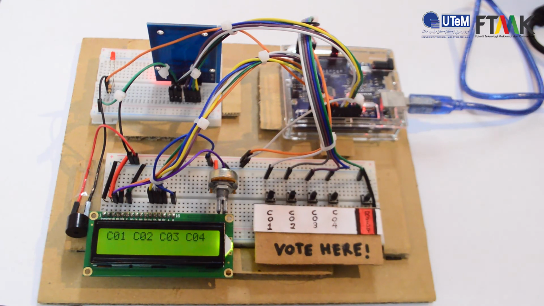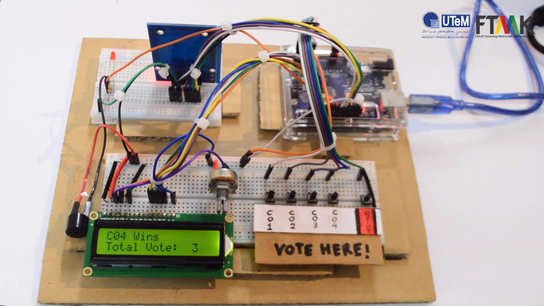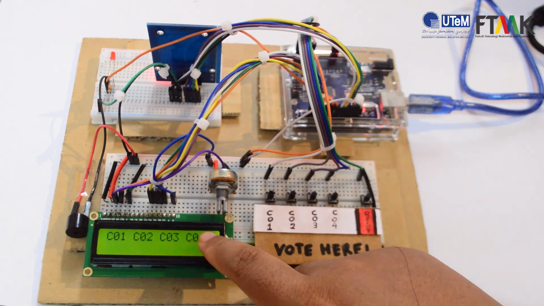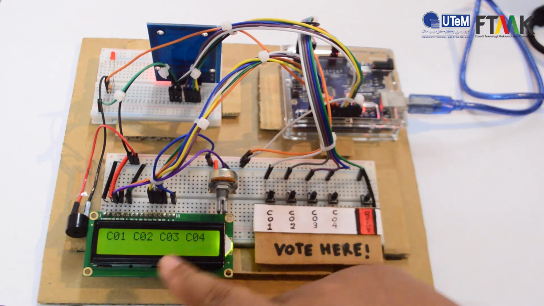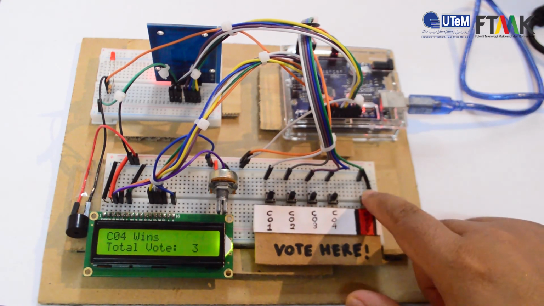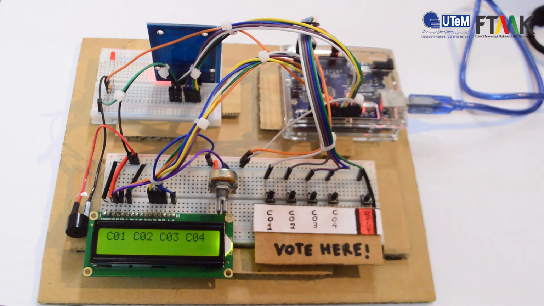Okay, for the result, we can check the result. Candidate number 4 wins with 3 votes. It will display the candidate number, the candidate ID number, then the votes here. We can see it again: total votes 3. Okay, that's all for the demonstration. So that's all for my demonstration video.